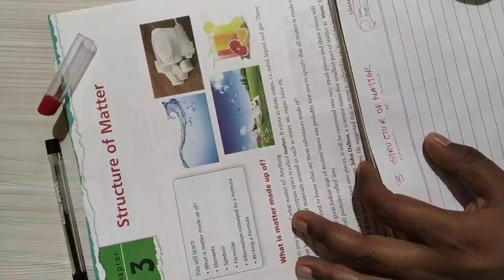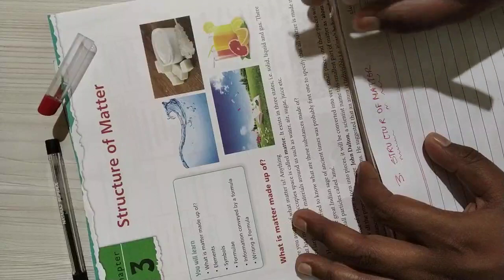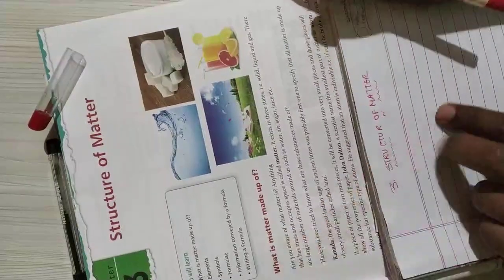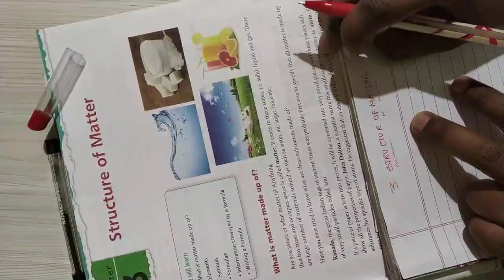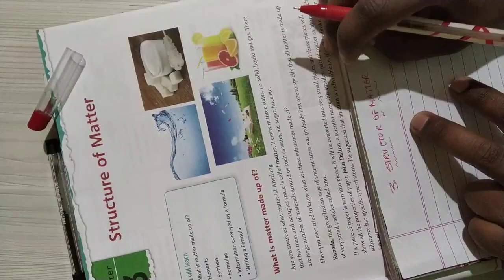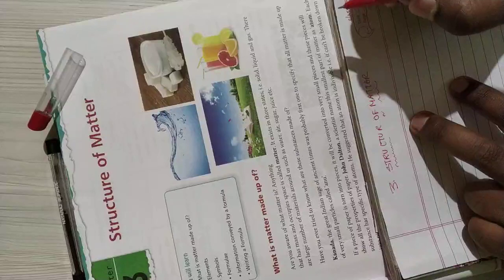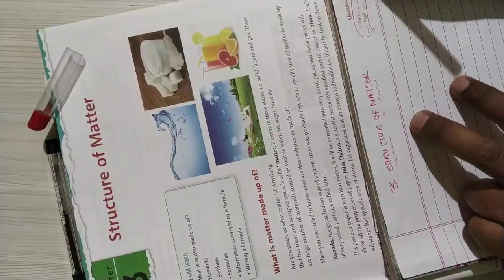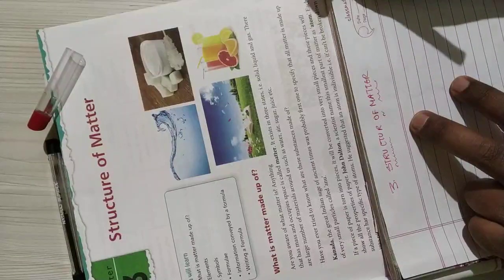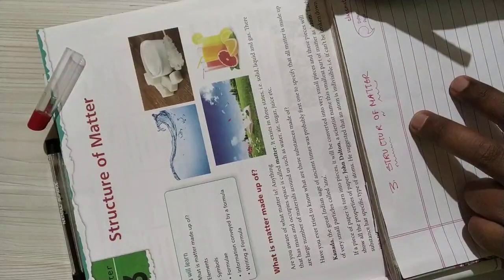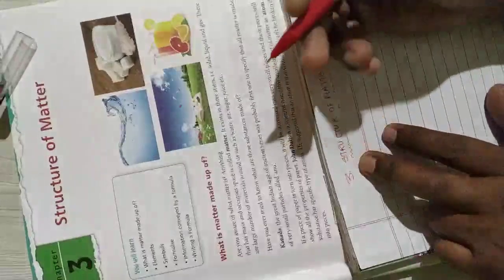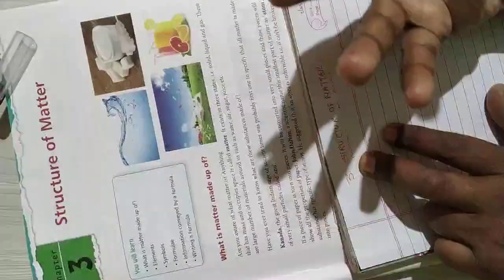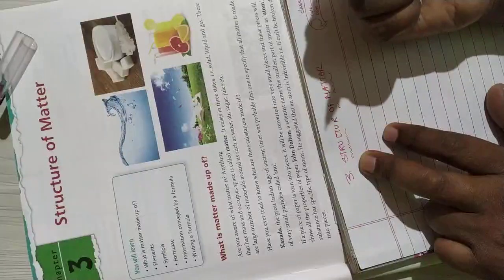Water is a matter. So what is the state of water? It is in liquid state. And the air around us, yes, it is also a matter, as I've already told you. So air is in gaseous state. So is that clear? What is matter and what are the states of matter? Okay. Now, what is matter made up of? What is matter made up of?